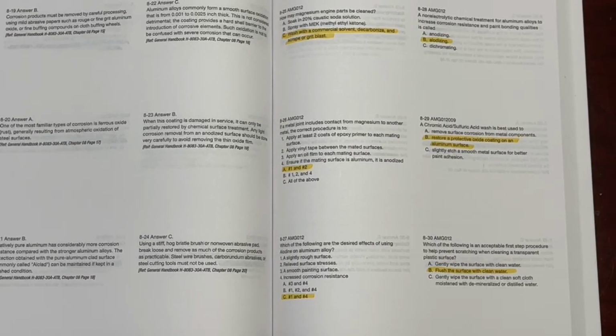Question 827. Which of the following are the desired effects of using iodine on aluminum alloy? 1. Slightly rough surface. 2. Relieved surface stresses. 3. A smooth painting surface. Or 4. Increased corrosion resistance. Is it A, 3 and 4, B, 1, 2, and 4, or C, 1 and 4? The correct answer is C, 1 and 4, which are a slightly rough surface and increased corrosion resistance.